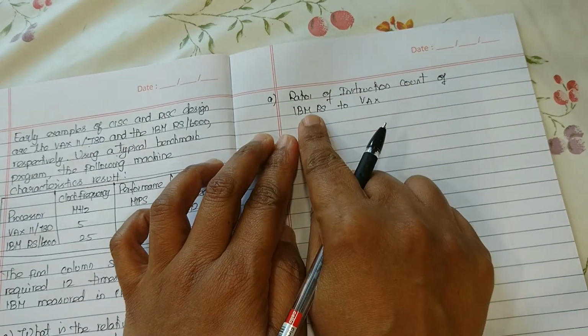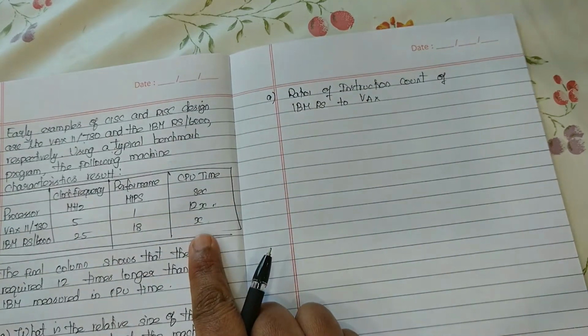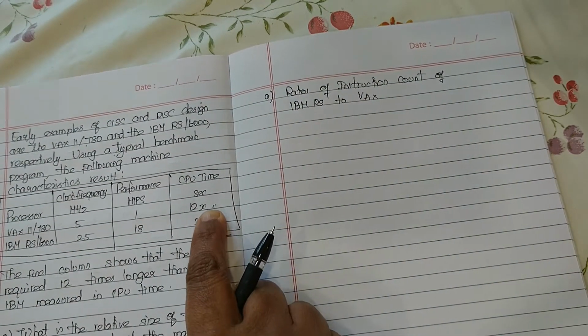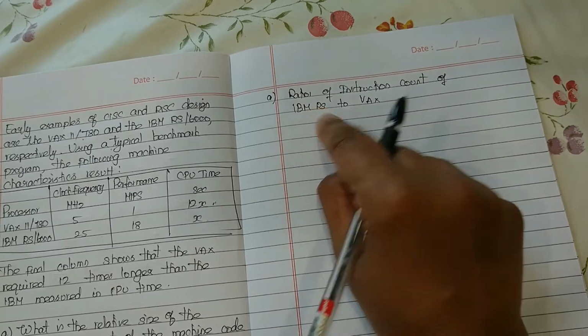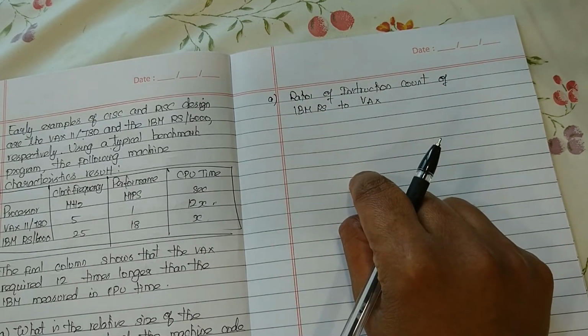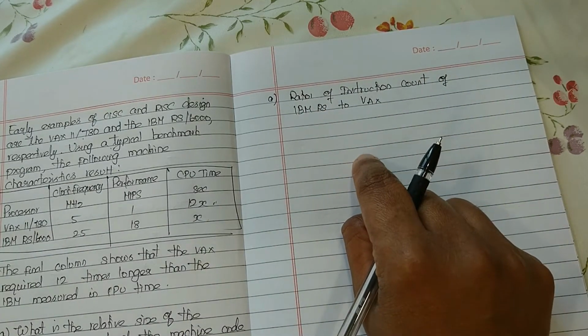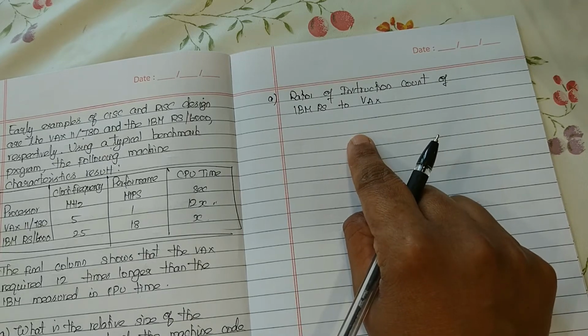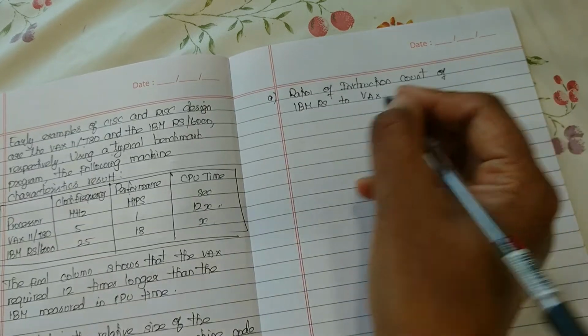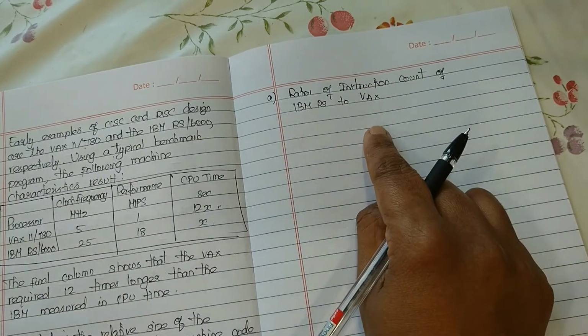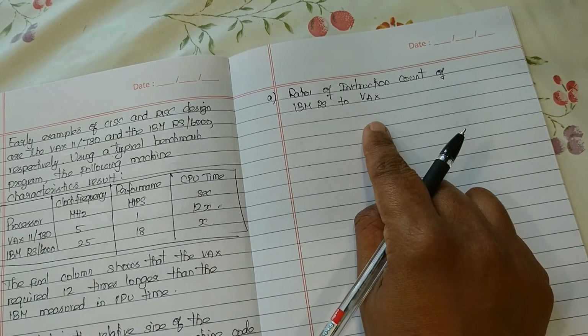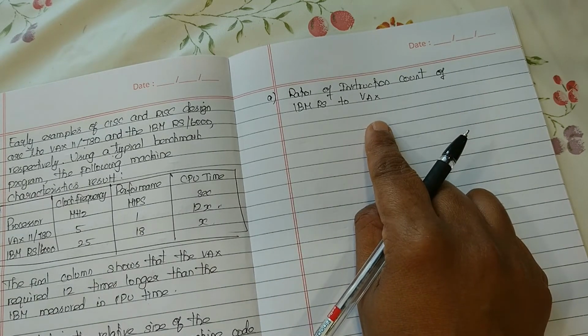Okay, why IBM RS to the VAX? IBM RS takes less time than the VAX. So IBM RS divided by the VAX 11. Okay, so remember that point. Again, we are going to use the same formula. You know the formula, in the previous exercise I mentioned it.